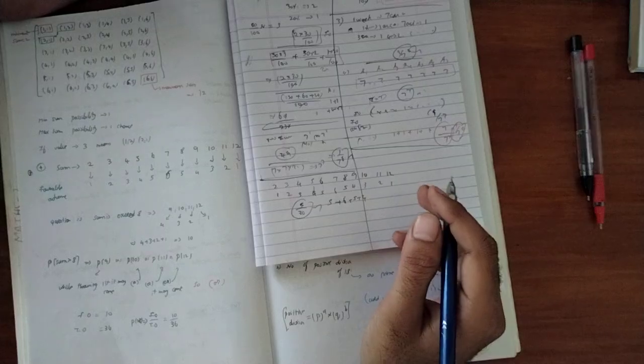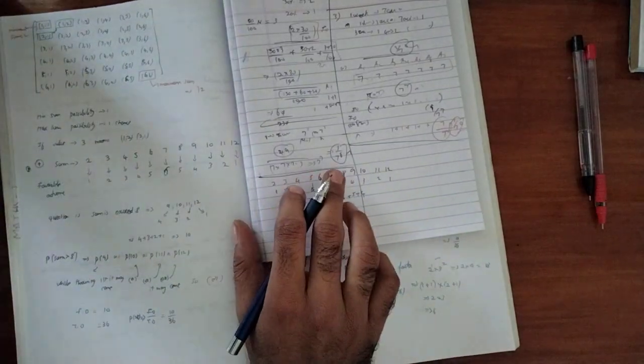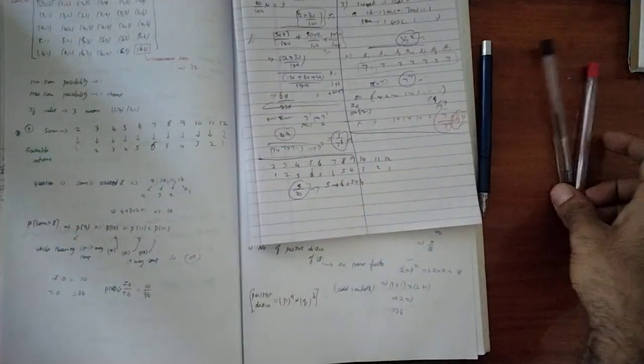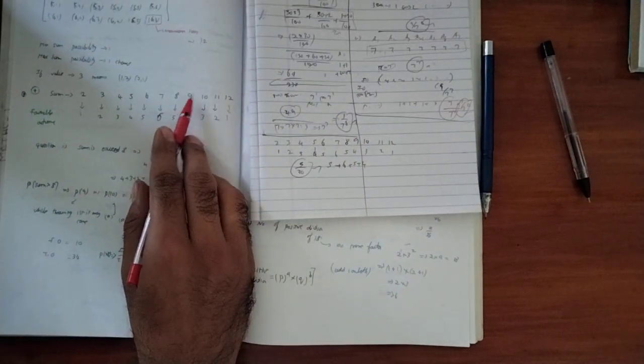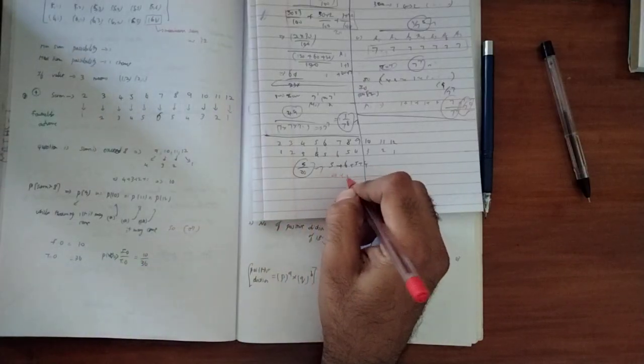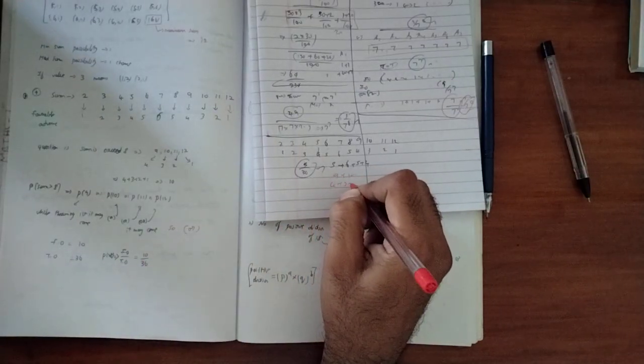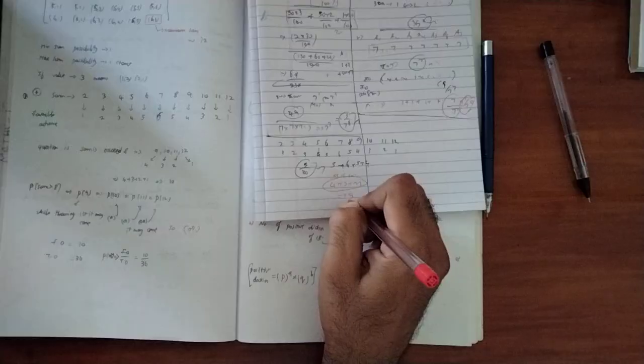Guys, are we making the mistake again? Oh, exceed 8, not 5. Okay, exceed 8 means you can see 9, 10, 11, 12, this one only. So 9 plus 10 plus 11 plus 12, so 4 plus 3 plus 2 plus 1. Okay, so 10 divided by 36.